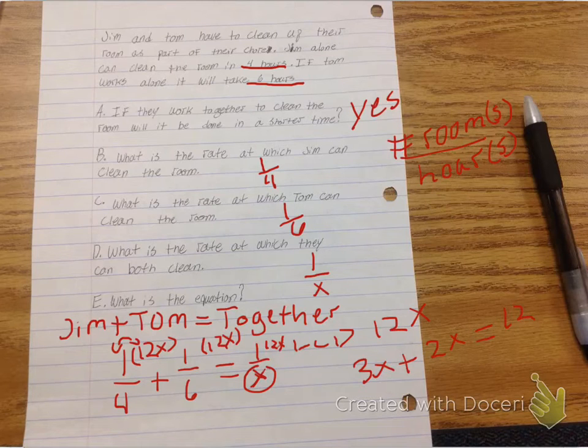Now, you just add these two together, and then you would divide by 5, so it would be 5x equals 12. And you would divide that, and you should get x equals 2.4. And that's how long it takes for them to clean the room together.